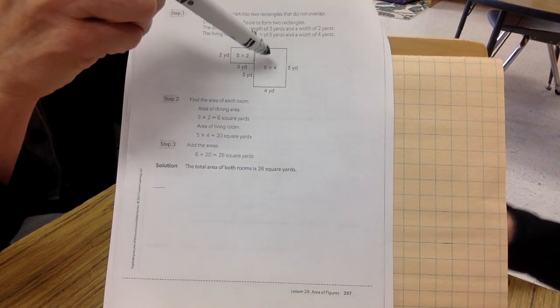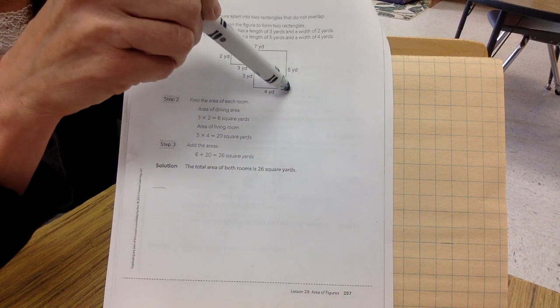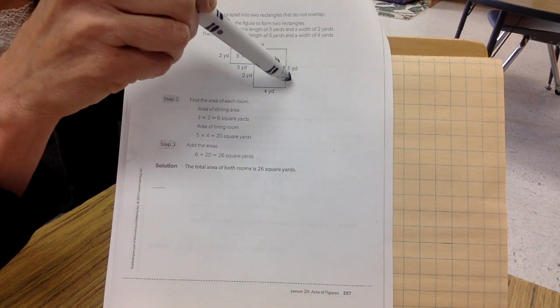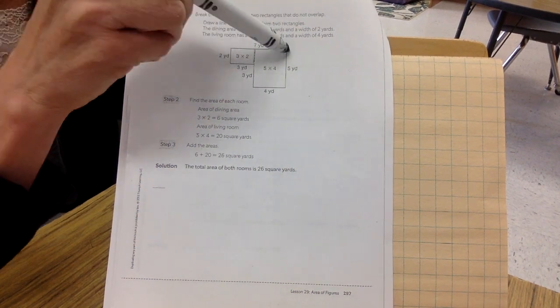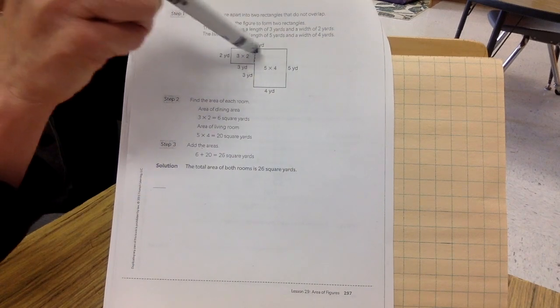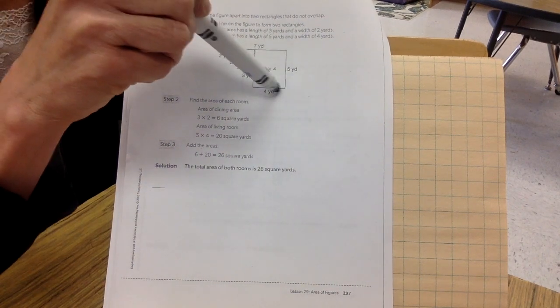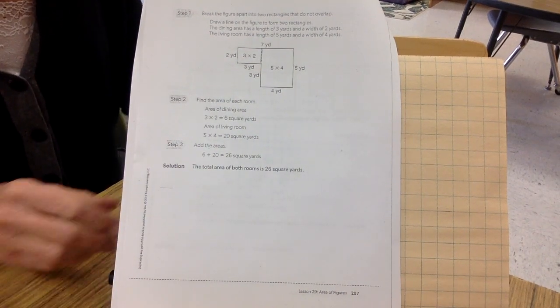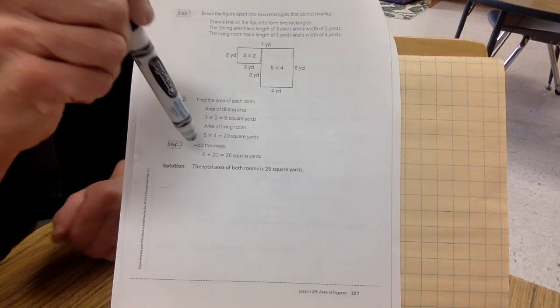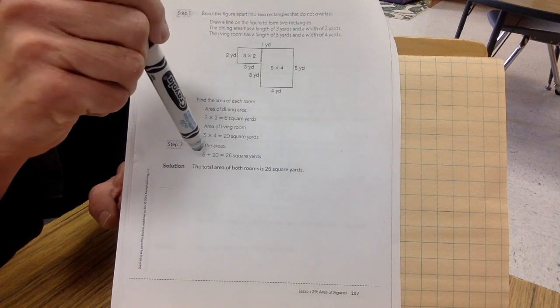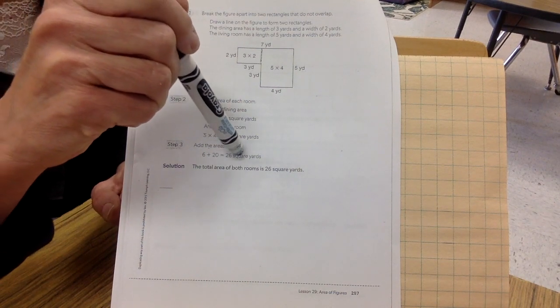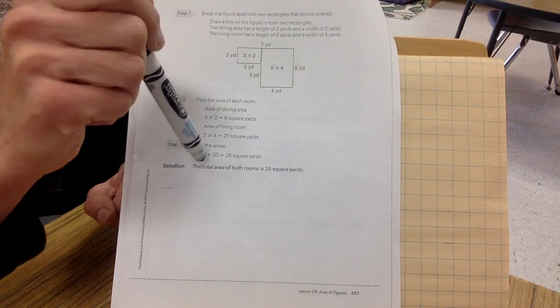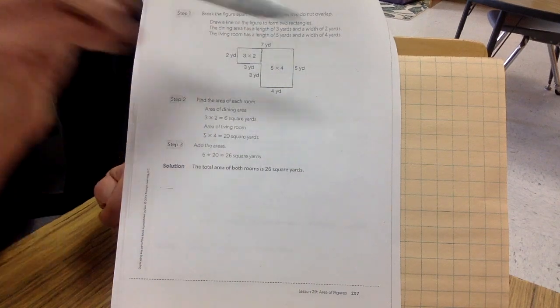And they get that from, this is now our length. It used to be the width because this is the longest, but it's now our length because you sectioned it. And this is our width, 4. So 5 times 4 makes 20. Then you add those two. 6 plus 20 makes 26. So the total area of both rooms is 26 square yards.